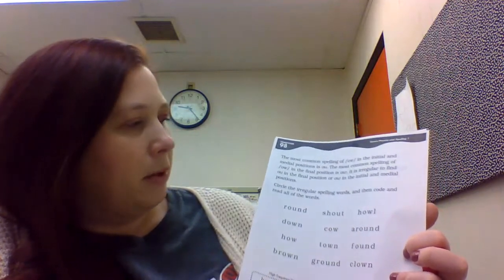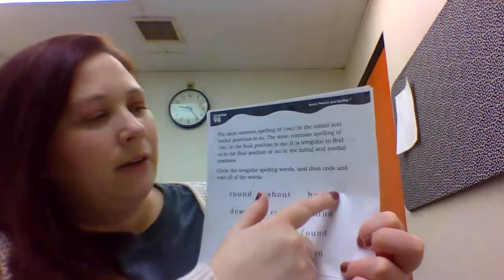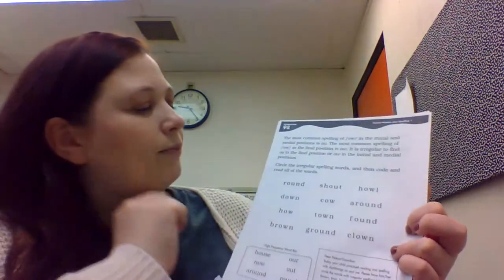So what we want you to do is circle the irregular spelling words, so the ones where that OW is in the middle. And I'm going to give you a little hint right here. Our first one is howl. See how that OW is in the middle? So you're just going to look for anywhere where that OW is in the middle instead of at the end. And you're going to circle that.